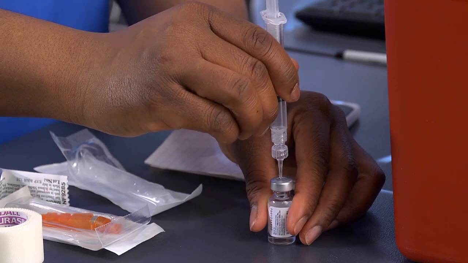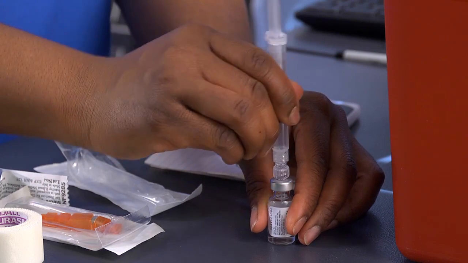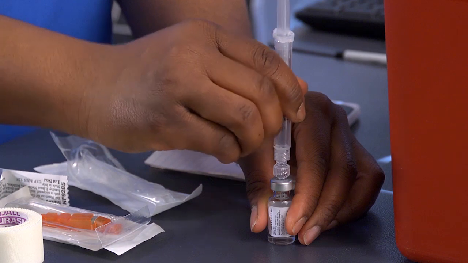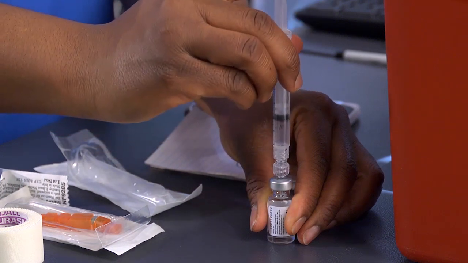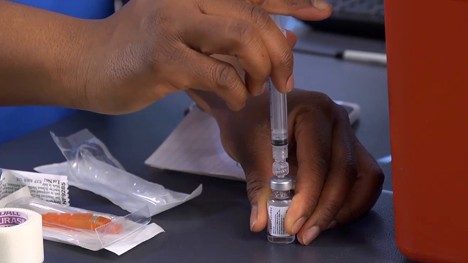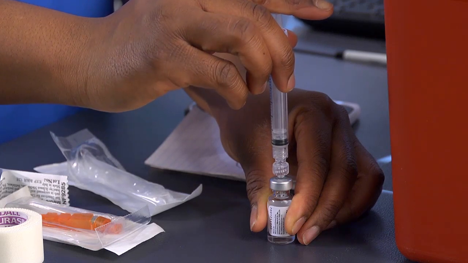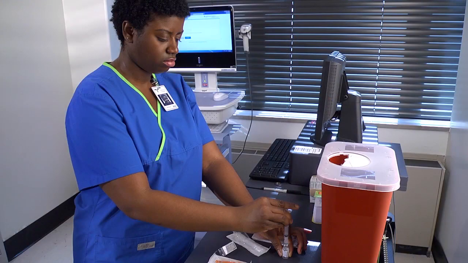Holding the vial on a flat surface, insert the tip of the needle or needleless device through the center of the rubber seal. Inject the air you drew into the syringe into the airspace of the vial. Press firmly on the plunger to overcome the air pressure within. Hold the vial with your non-dominant hand. Hold the syringe and plunger with your dominant hand.